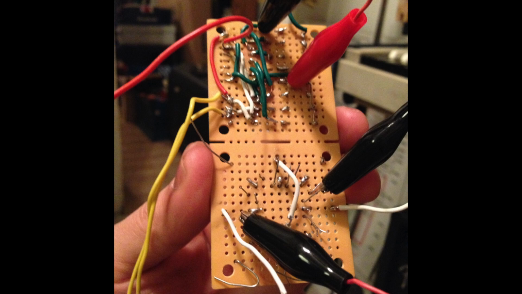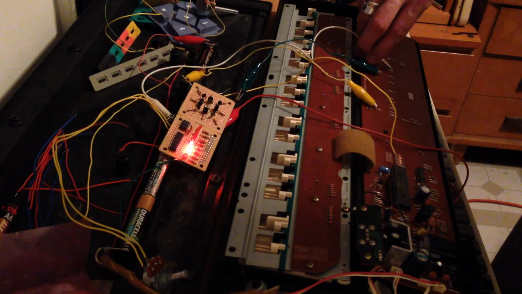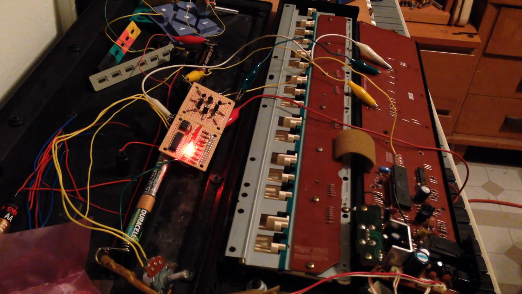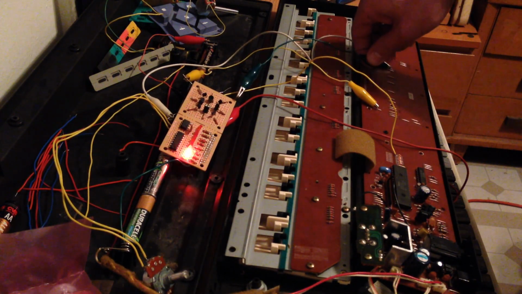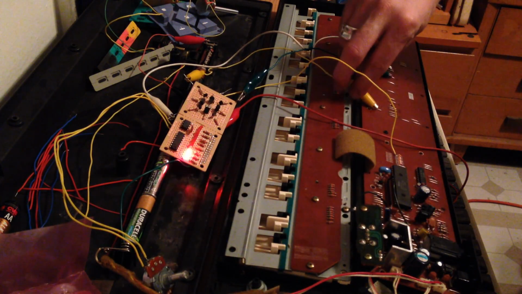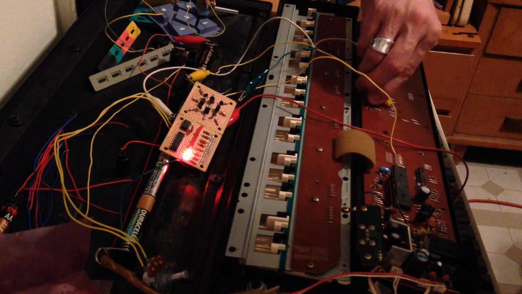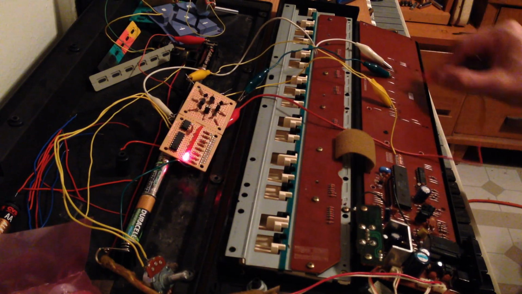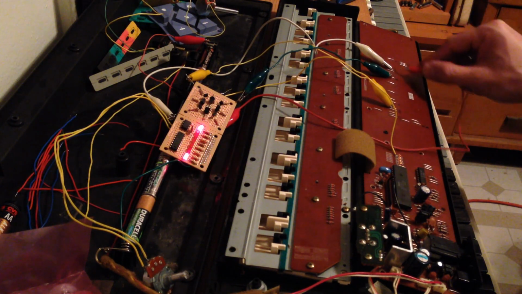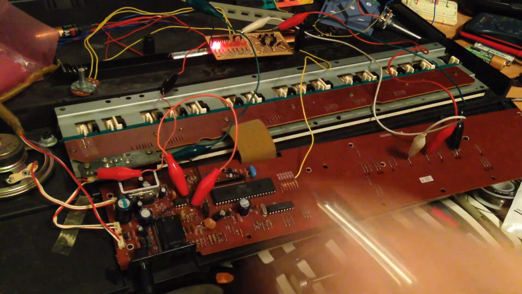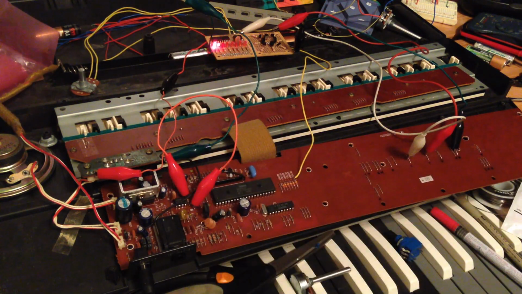So if I get the kick on the one here, if I do this, this distortion. I just wanted to show this distortion.